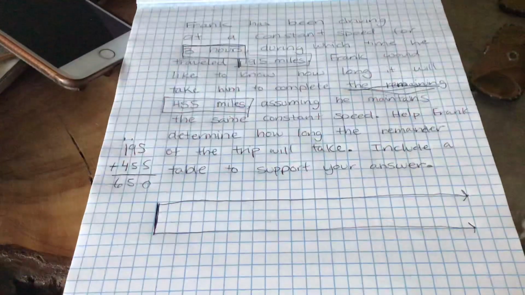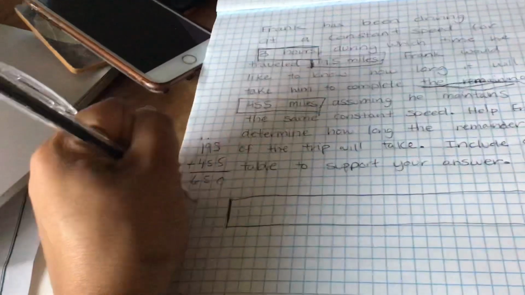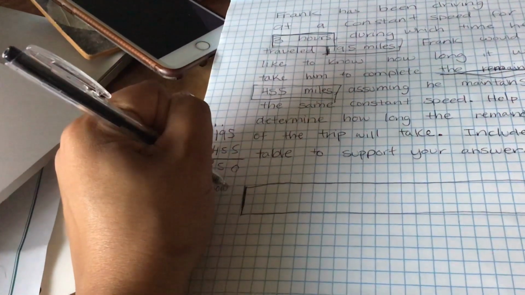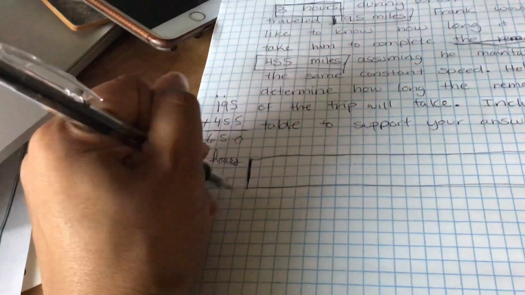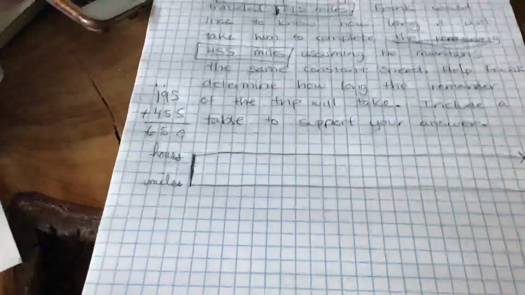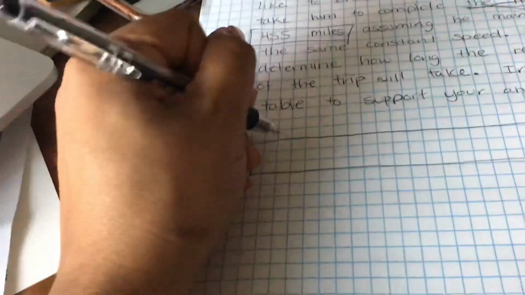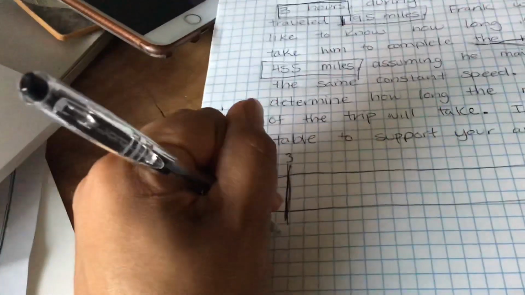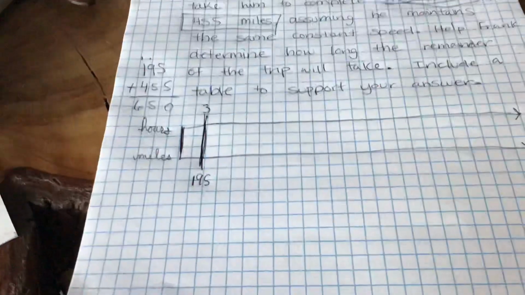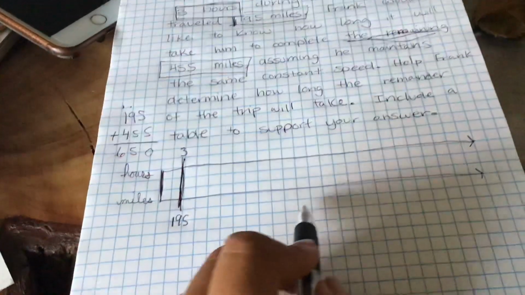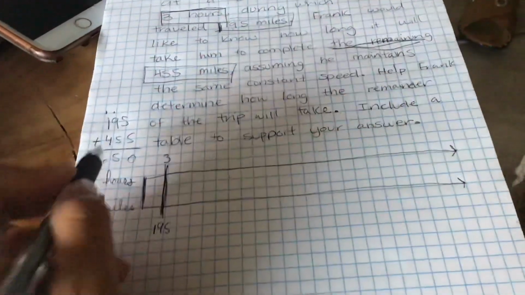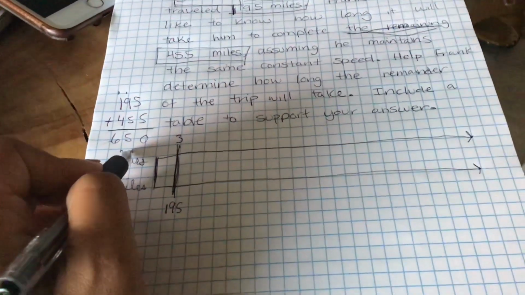So I'm just going to mark one of these as hours, because that's representing how long it takes him. And this one's going to be miles. So again, for the first ratio, I know in 3 hours he has traveled 195 miles. And I know ultimately at the end of the trip altogether, because this amount of trip plus the 455 altogether, he's going to end up being 650 miles. So that's where I want to head.